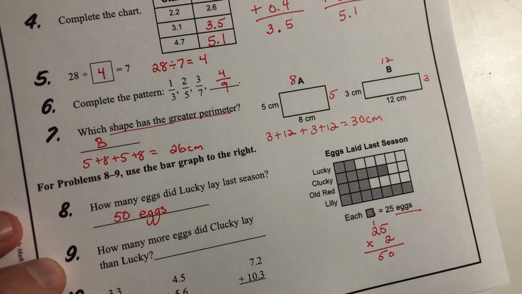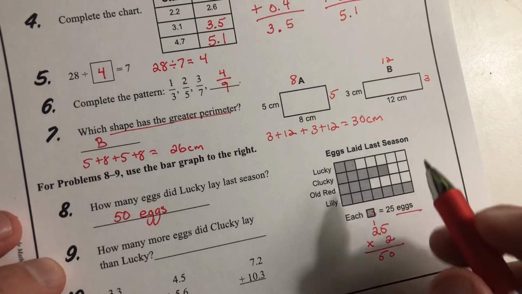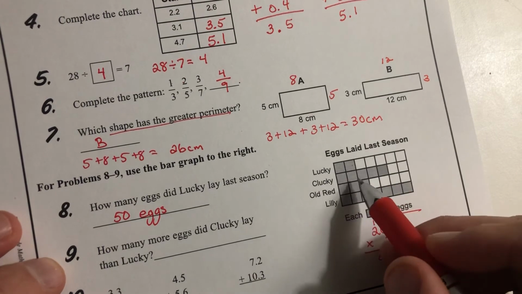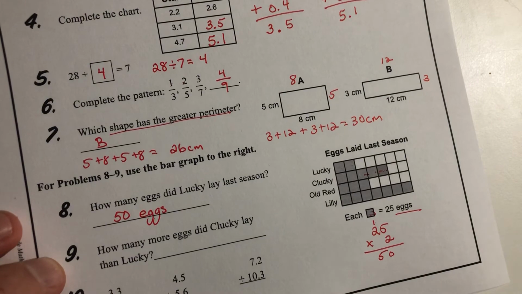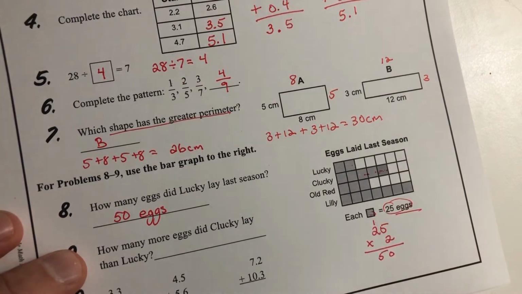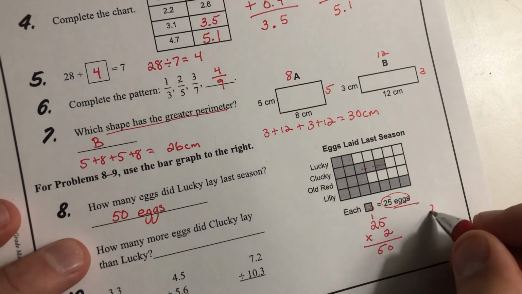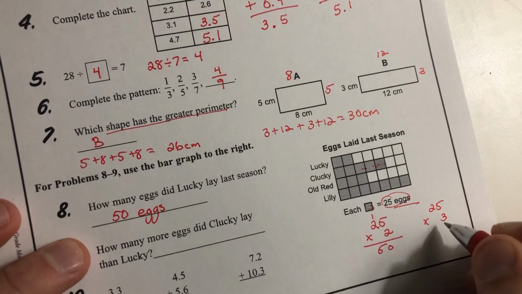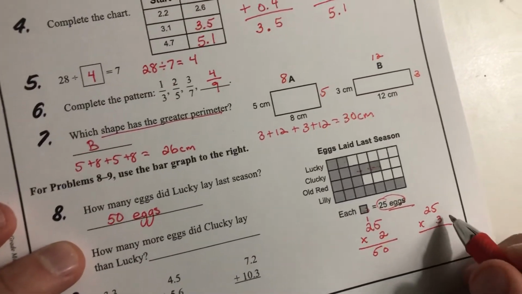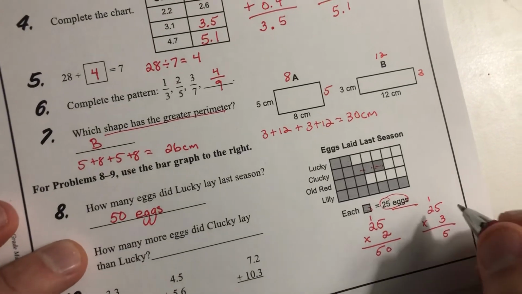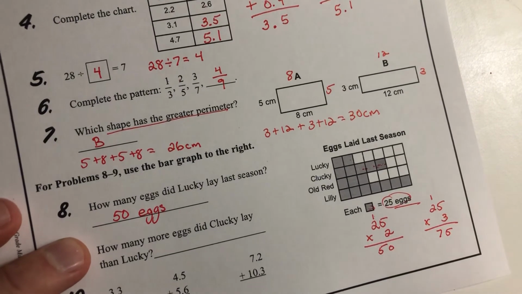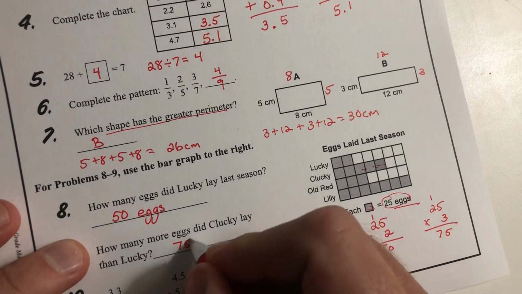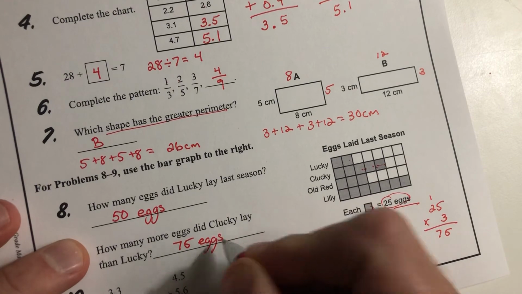How many more eggs did Clucky lay than Lucky? Well, if I compare these rows, I can see that Clucky made these 3 extra squares. So that's going to be 3 times 25. So 5 times 3 is 15. 3 times 2 is 6. 6 plus the 1 is going to be 7. So 75 more eggs.